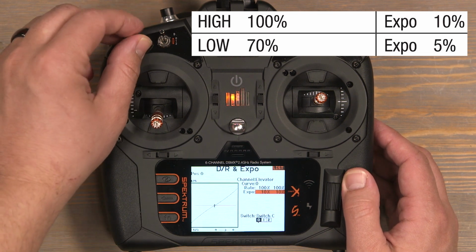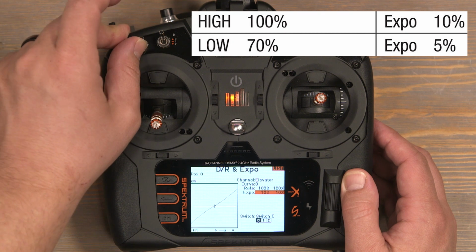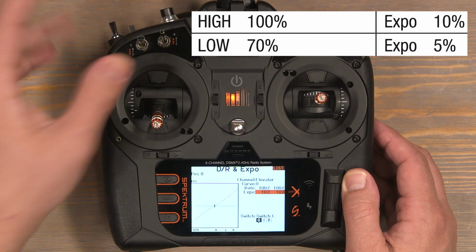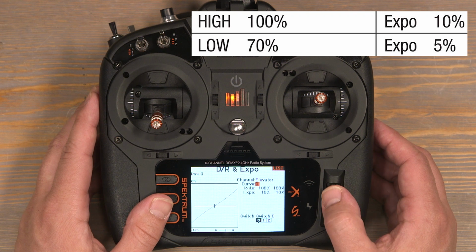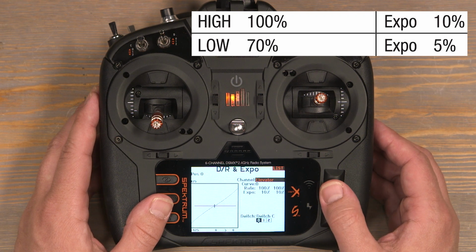Verify it's working, high and low. Very good. And now let's do the exact same thing for the rudder channel. Scroll up to elevator, click, and scroll right until we get to rudder.